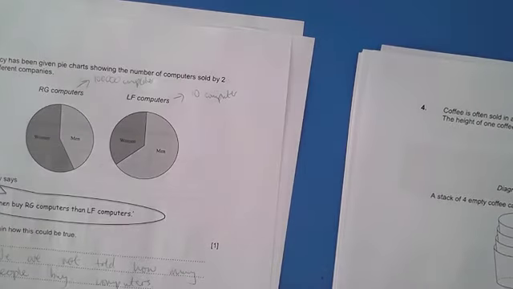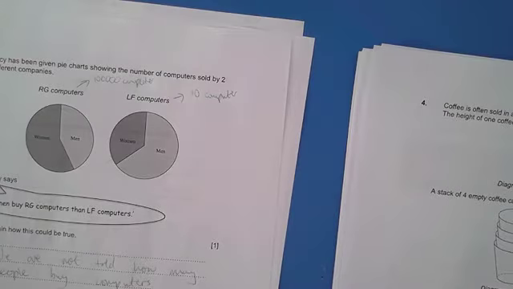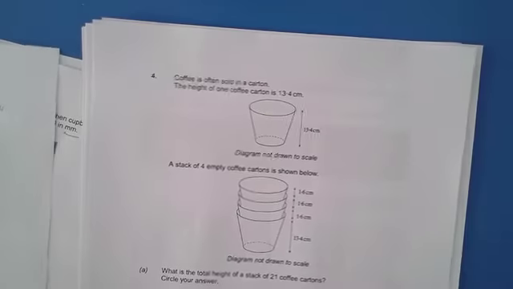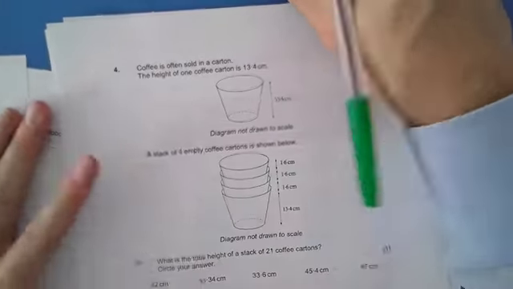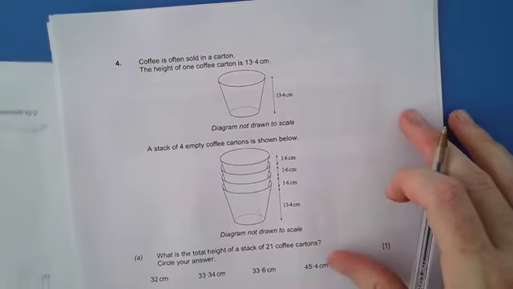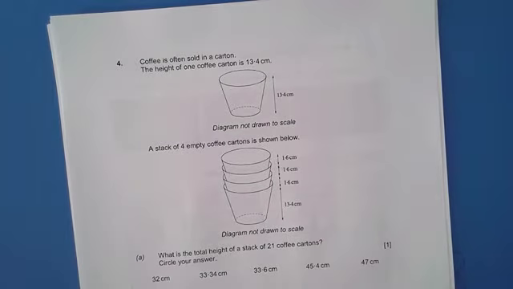Okay, that's all they're looking for then. You can put words to that effect, it doesn't matter, as long as you've got something along those lines. Okay. Question 4. Very similar question that's come up in previous years. It says, what is the total stack of 21 cartons?